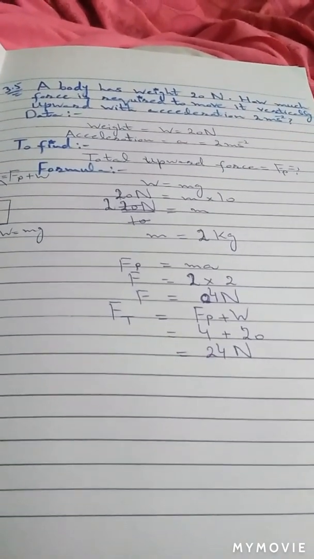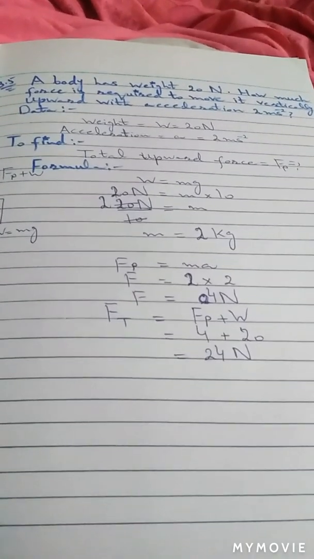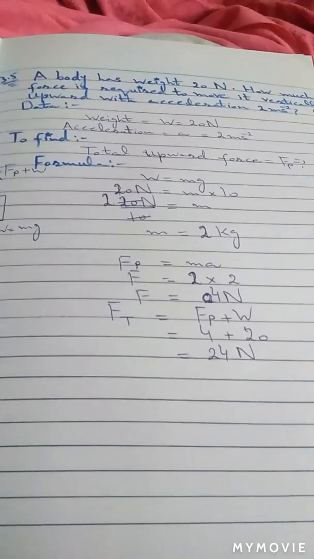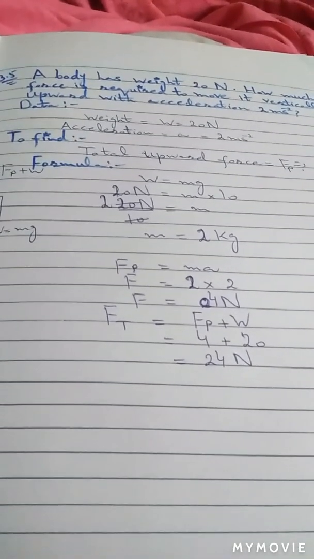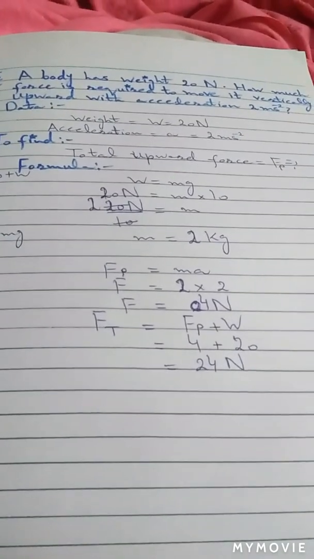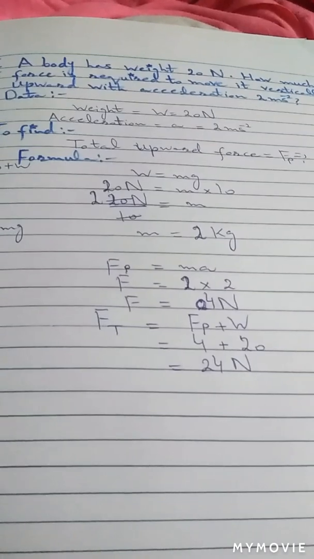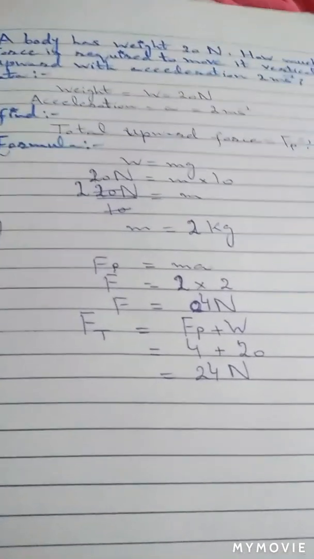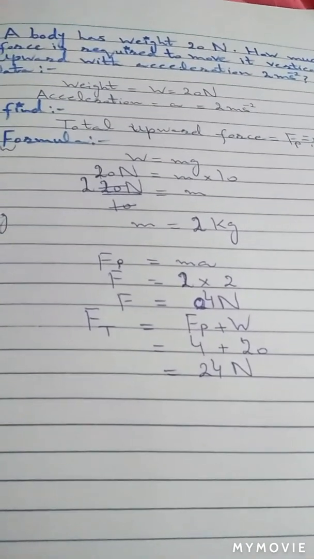Total upward force Fp here is the total upward force provided to a body that produces the acceleration in the body, and it will be denoted by Fp. Formula here is W is equal to mg. So first of all we have to calculate the mass, then we will find the force.